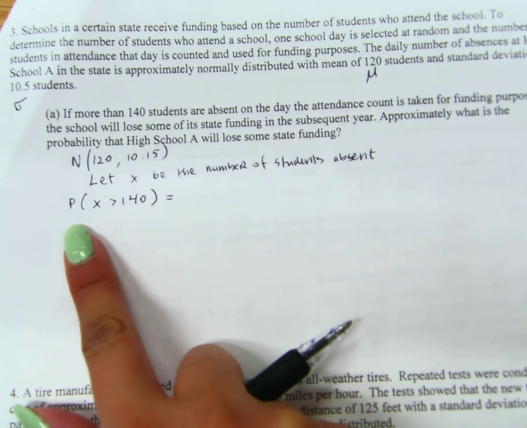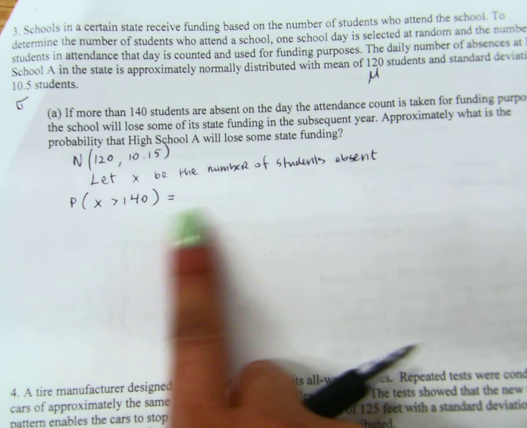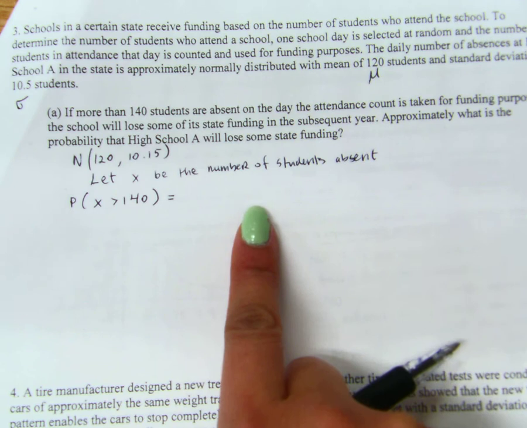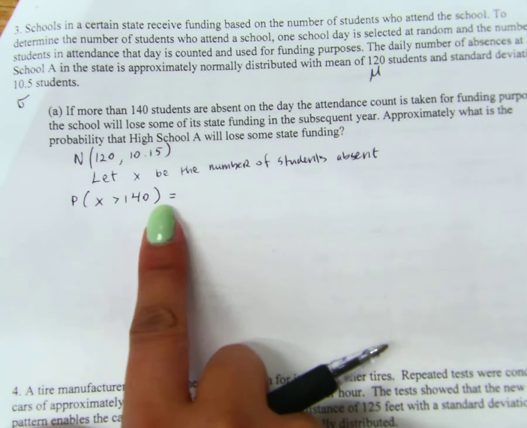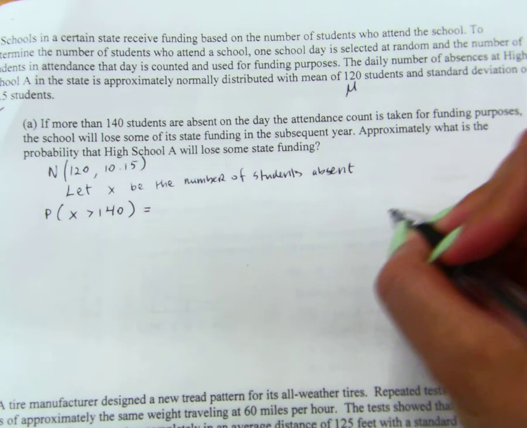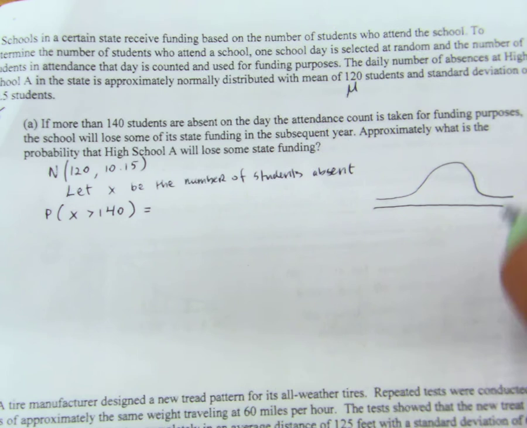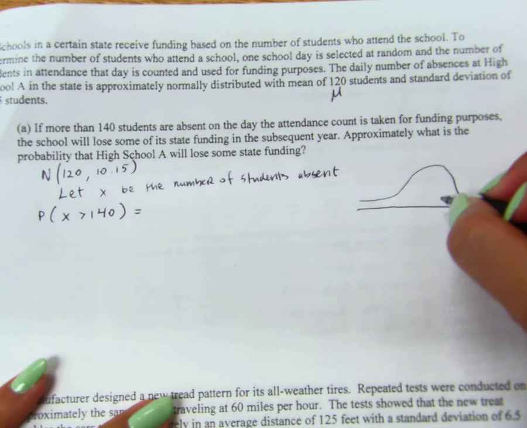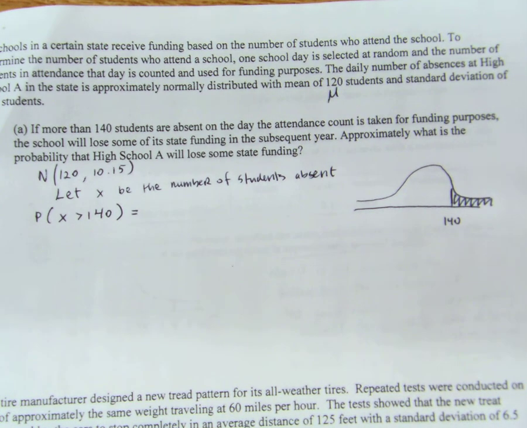When I read this, the probability that the number of students absent is more than 140 is equal to, so if we define that variable, now I can read this out loud. This is the probability that we're looking for. If I were to draw this on a normal model, our mean is 120, so 140 is somewhere above the mean. I want to find ultimately that area.